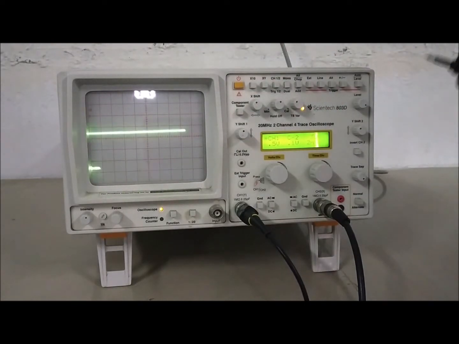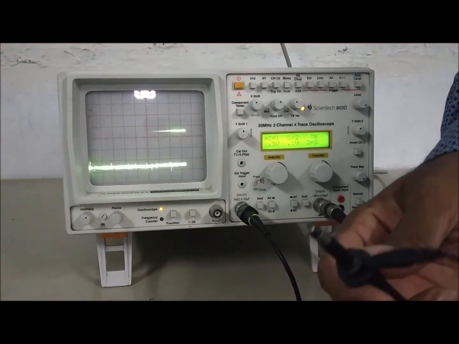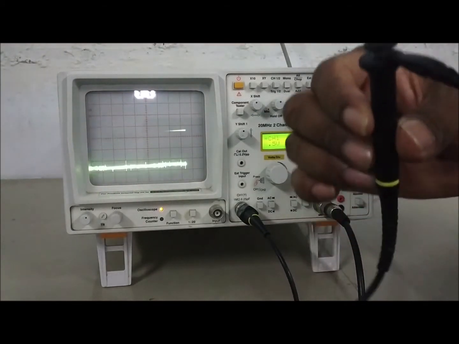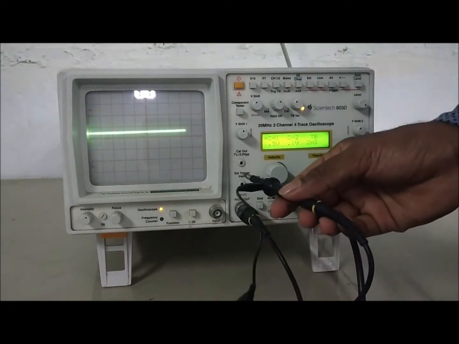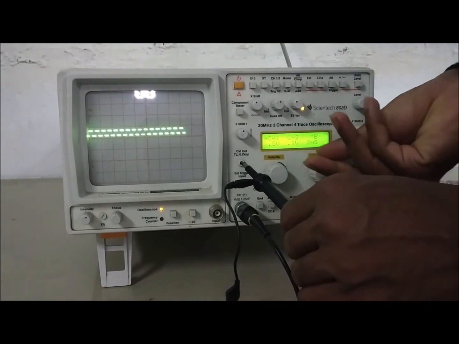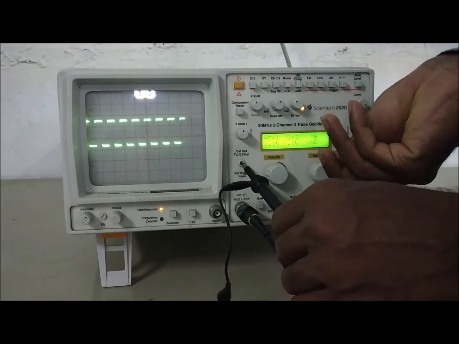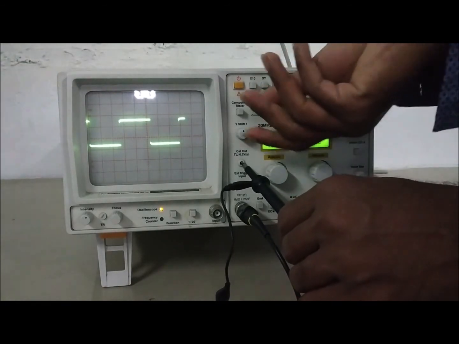And one more thing, at this point you have to learn how to know whether our CRO probe is working properly or not. For that, I am taking the positive probe and connecting it to the calibration. When we are connecting to the calibration, this should give a square wave.